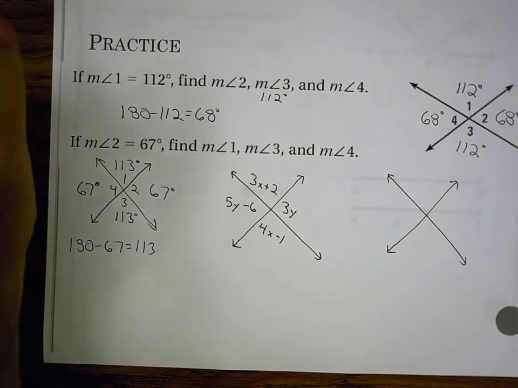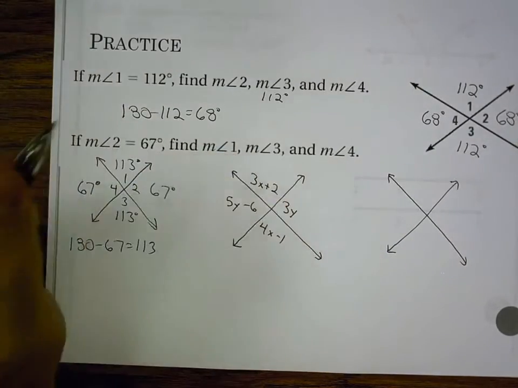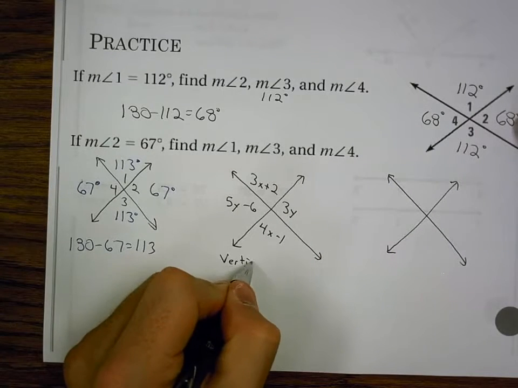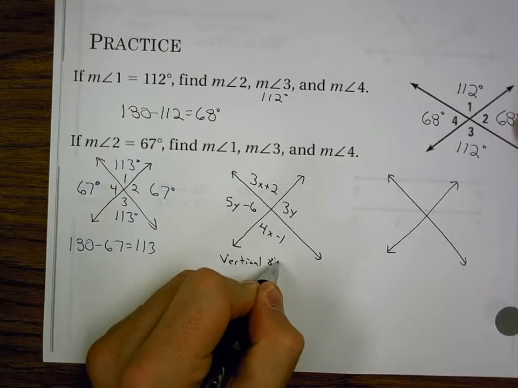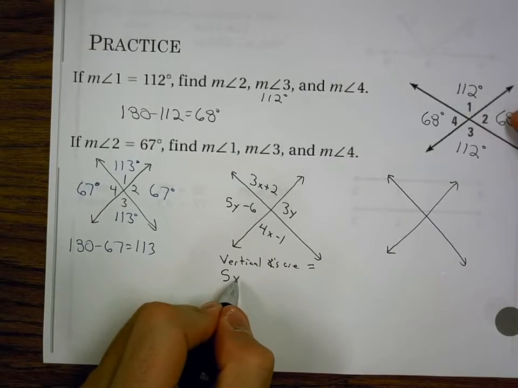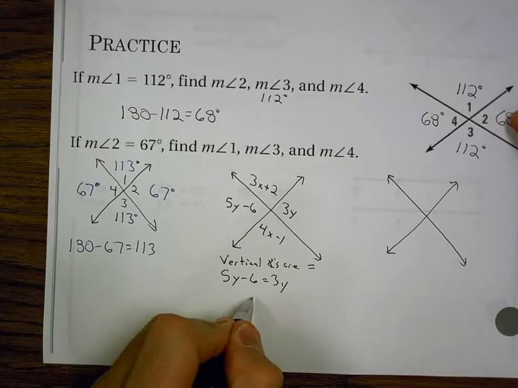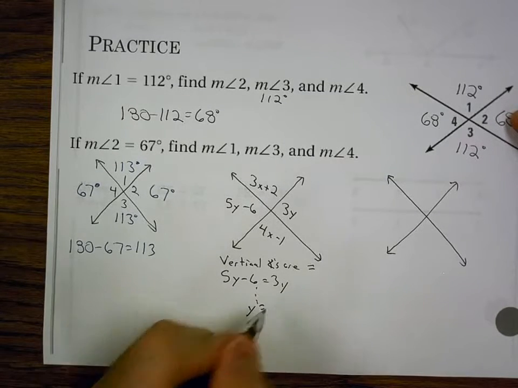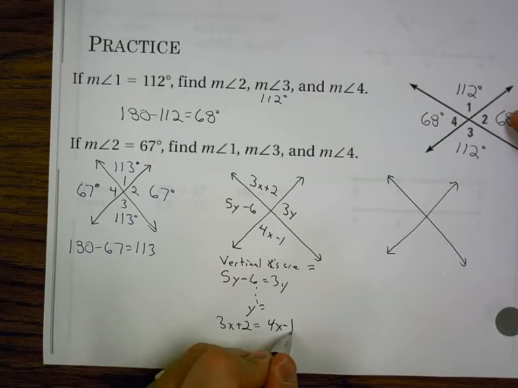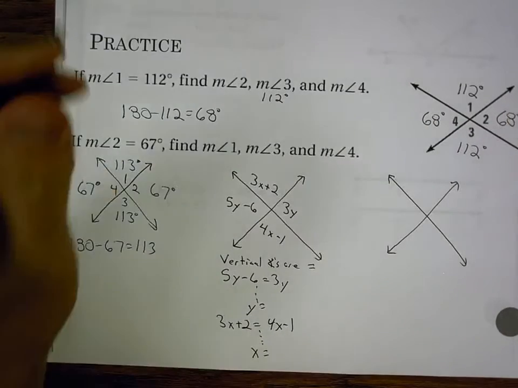Okay, here's the problem. Here's your setup. You need to solve. Now, we know vertical angles are equal. And so in this case, I could say that 5y minus 6 equals 3y, dot, dot, dot, dot, and solve for y. I could say that 3x plus 2 equals 4x minus 1, dot, dot, dot, dot, solve for x, and we get an answer.